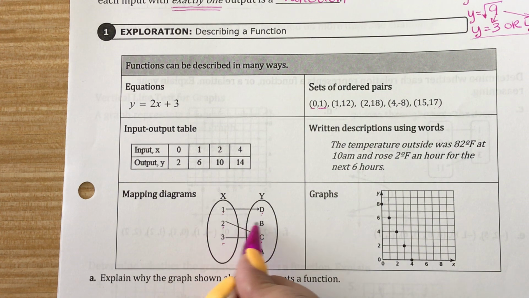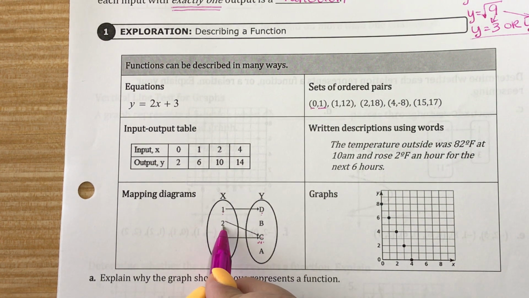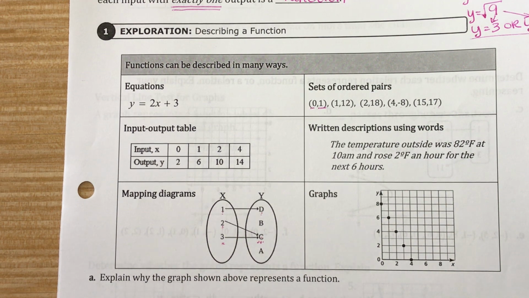So multiple arrows coming out of the X is your giveaway that it would not be a function. But as long as I have one arrow going out of the 2 and pairing it with the output C, it's okay if this 3 also has the arrow pointing toward the same output. It is okay for these to have the same output as long as they only have a single output.